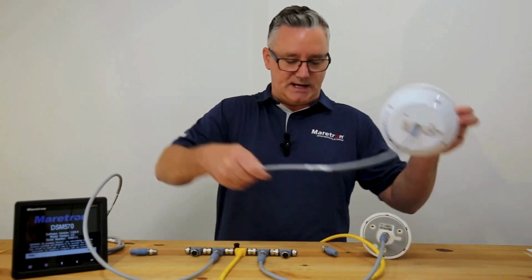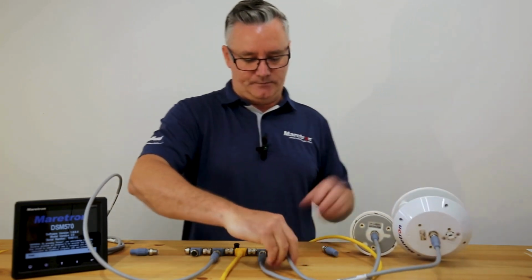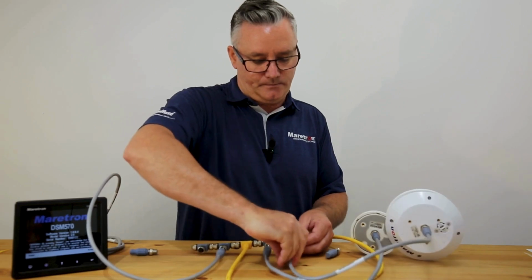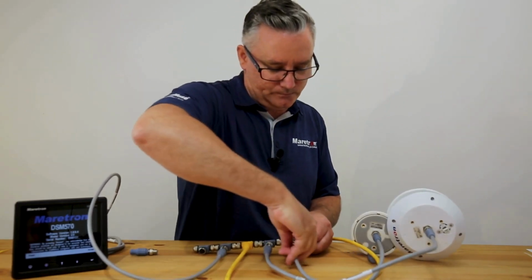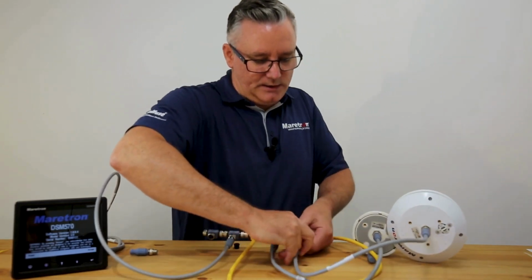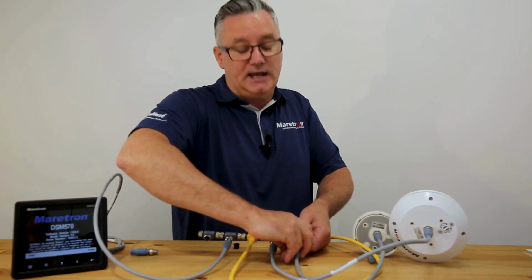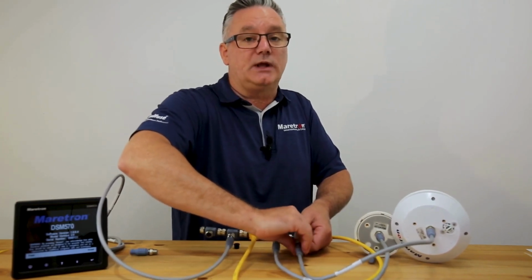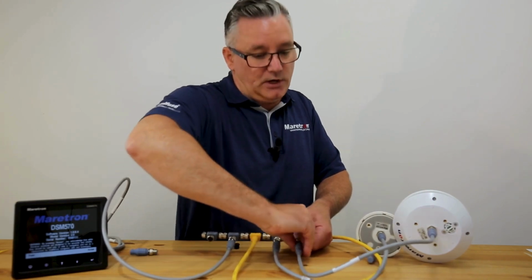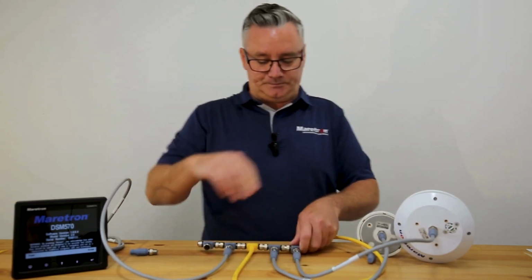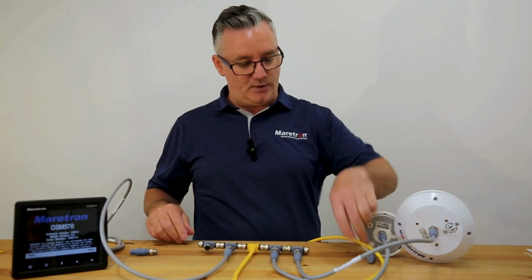So again, we're going to connect the wind sensor into our network. These connectors can only go in one way. There is actually a little tab inside the connector, a little locator tab, that will only allow it to go in one way. So you need to make sure you've got it the right way around.